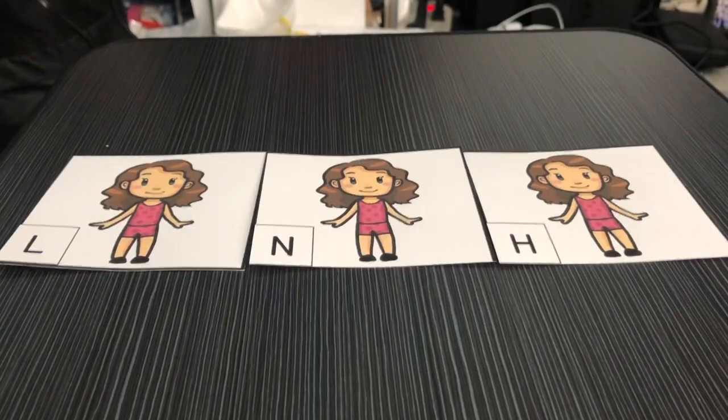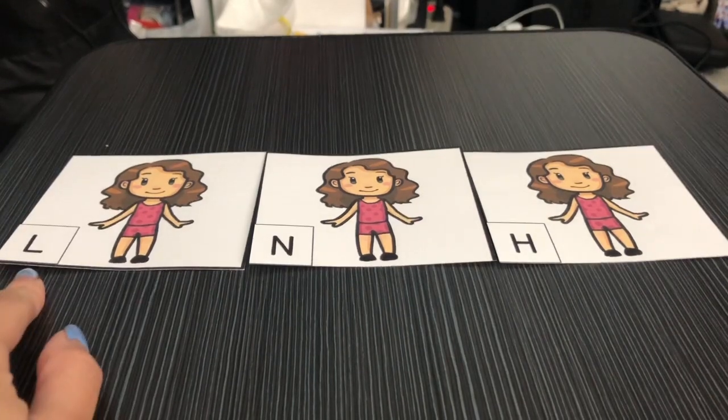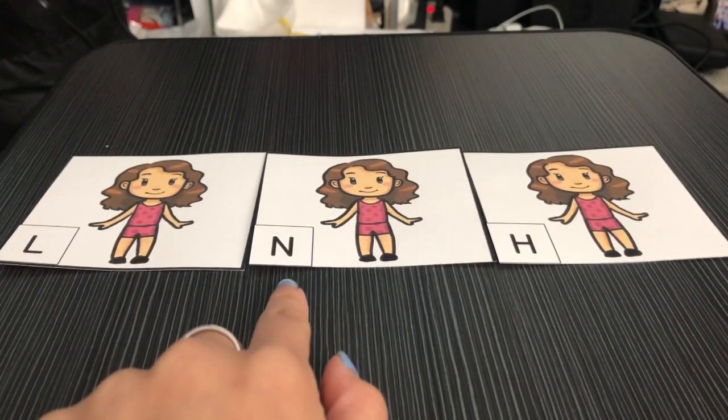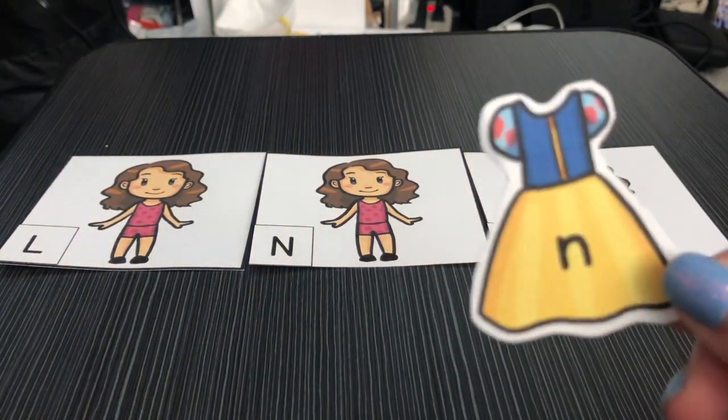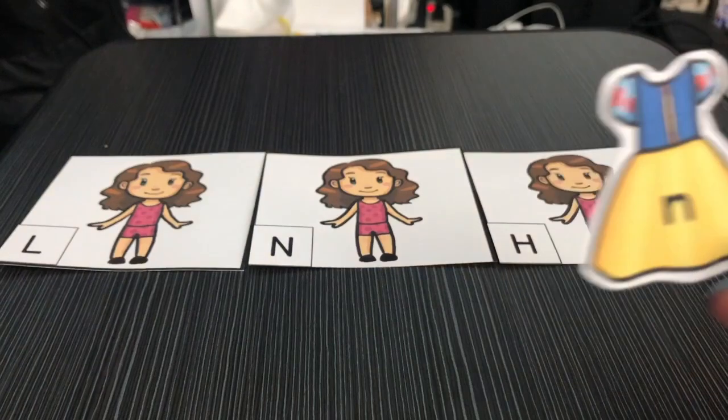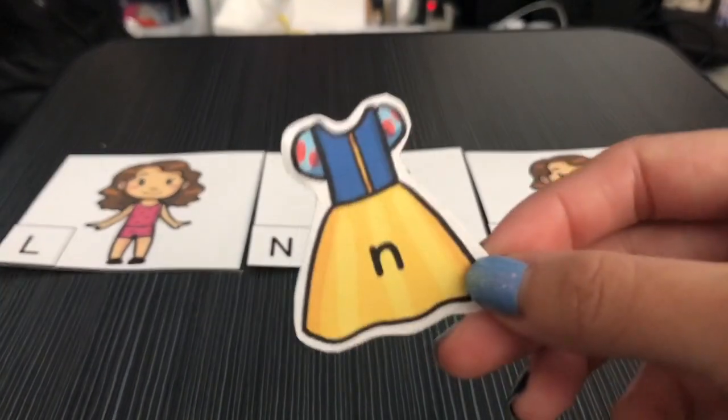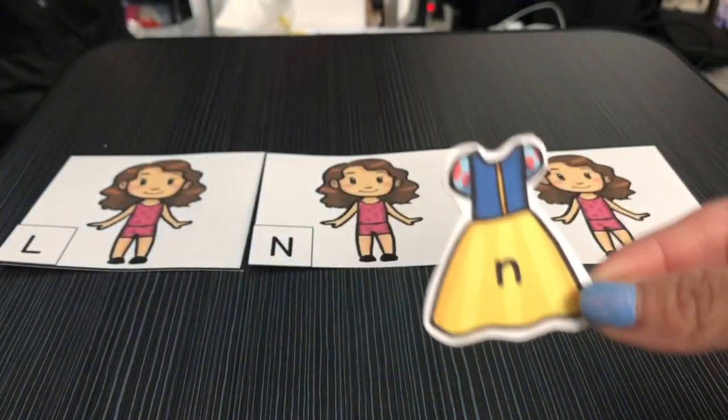There are a few harder baby letters to recognize, but you guys know the big letters. That's an L, that's an N, and that's an H. So whose dress does this belong to? H, N, or L?